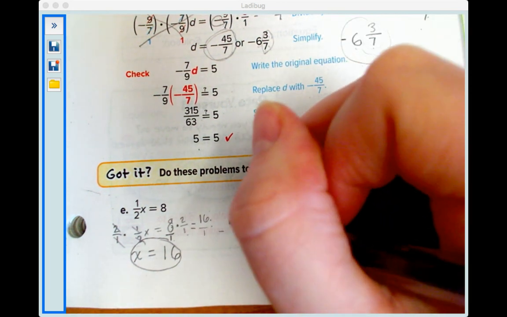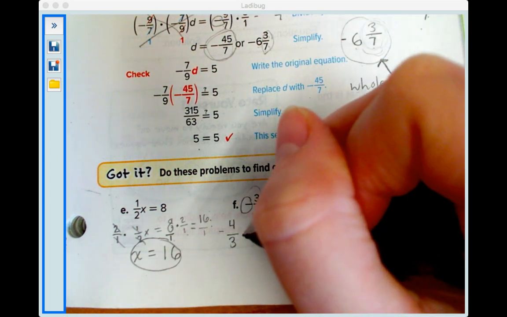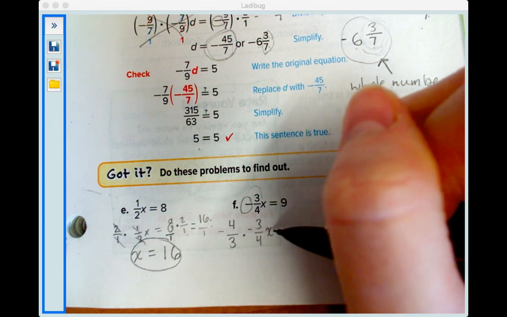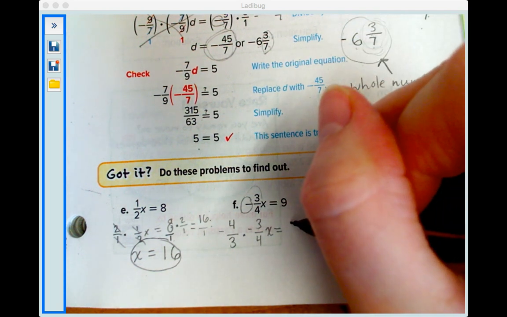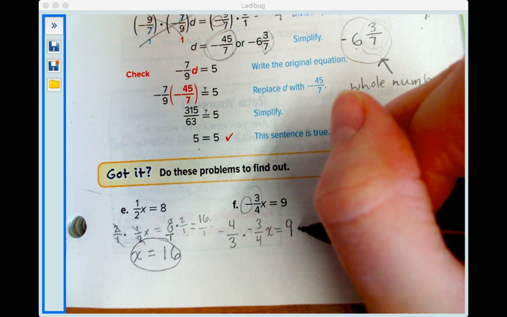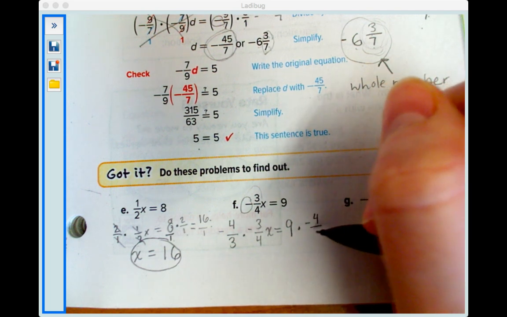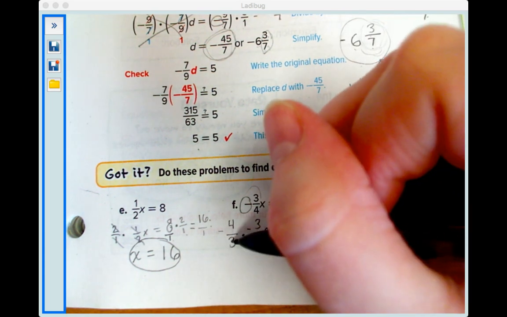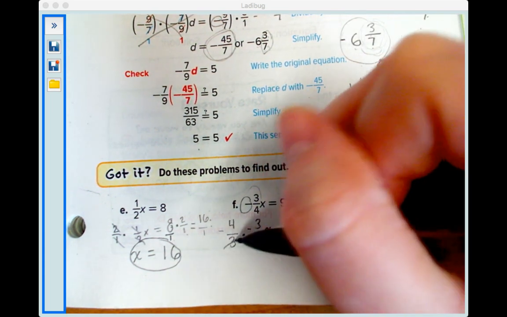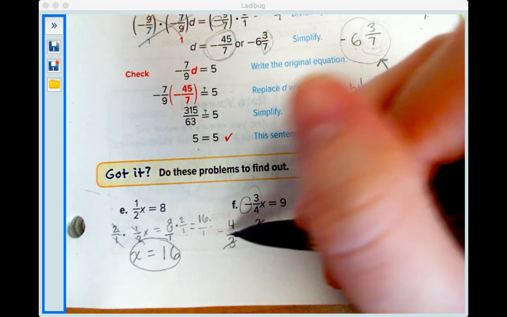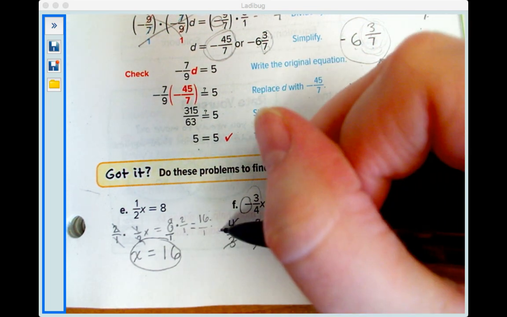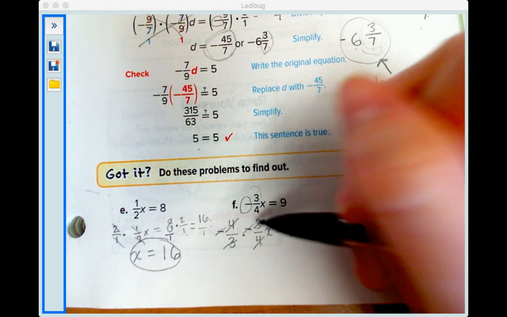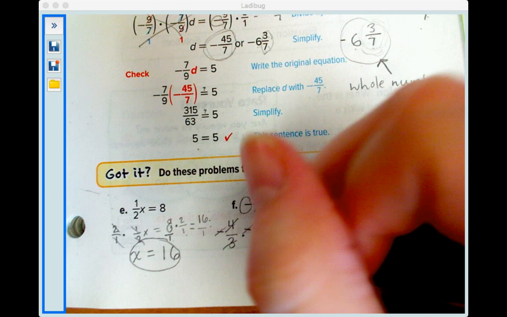So, -4/3 times -3/4x equals 9 times -4/3. 3 is on top and bottom. 4 is on top and bottom. Both are negatives. So a negative times a negative turns into a positive, so ignore those as well.